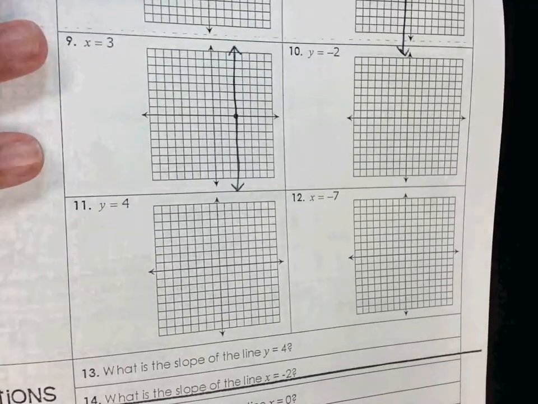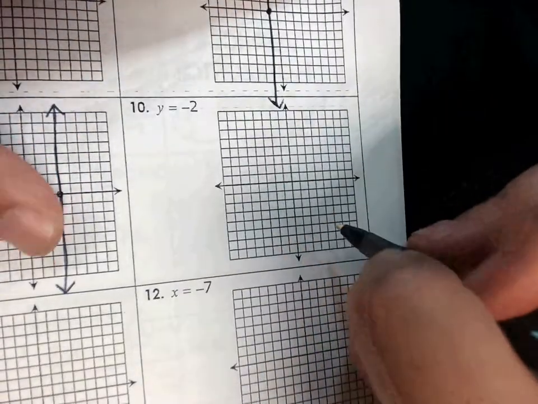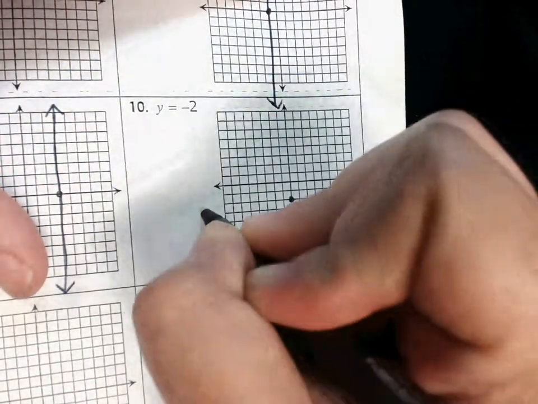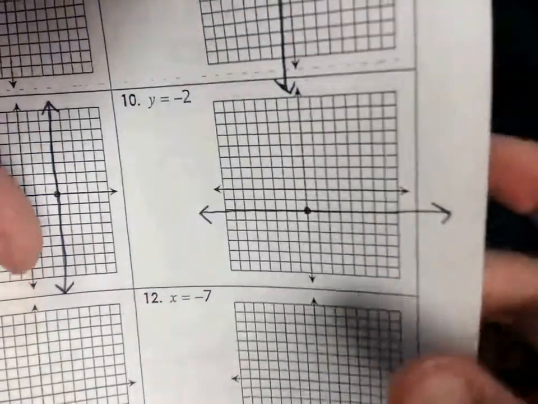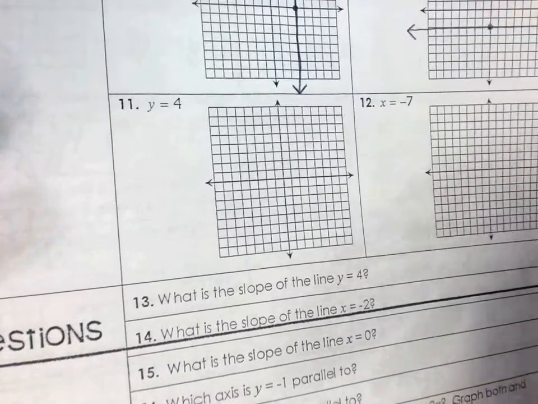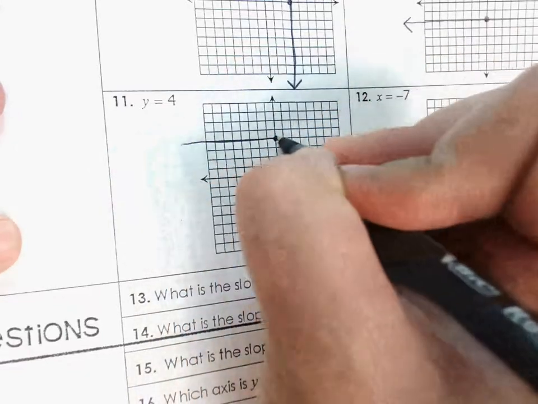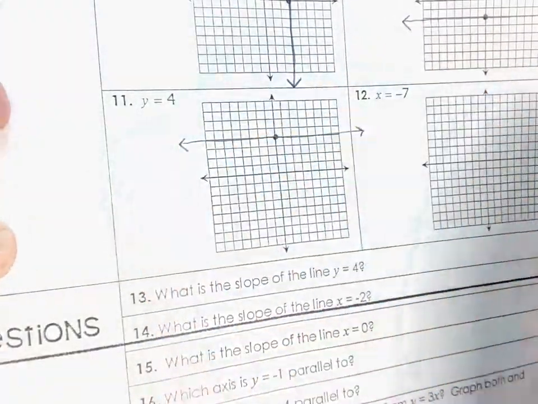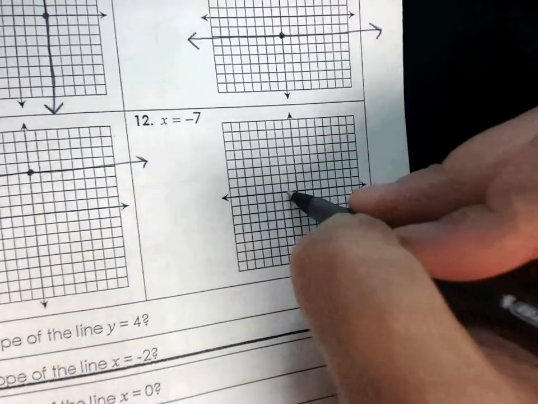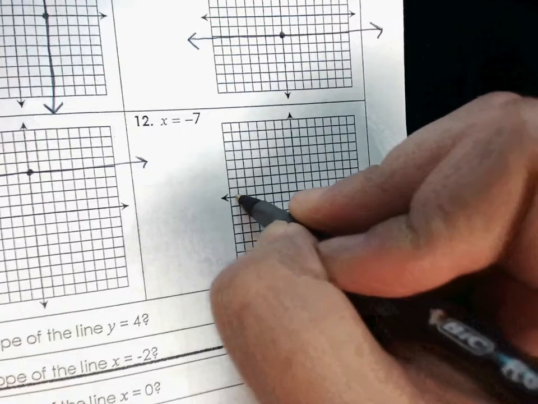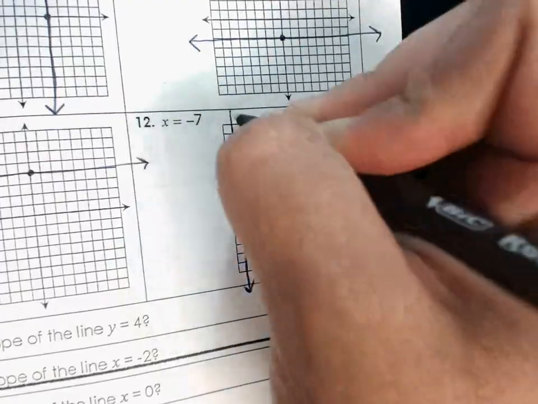Alright, hopefully you're back from the video being paused. On number 10, we've got y equals -2. That would be right here. It's going to be a horizontal line. y equals 4. 2, 3, 4. And then we have x equals -7. 2, 3, 6, 7. And it would be a vertical line.